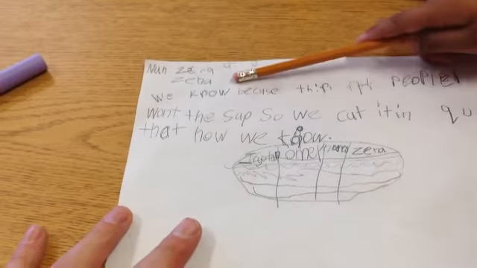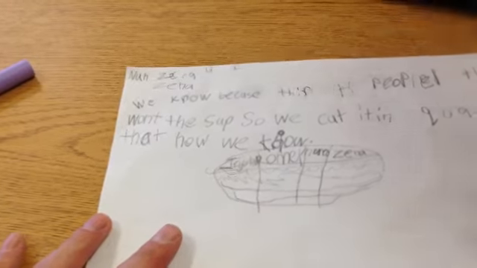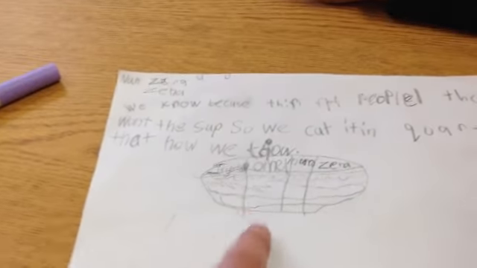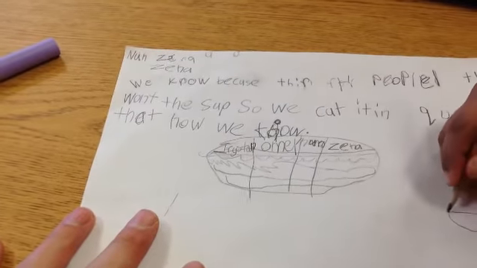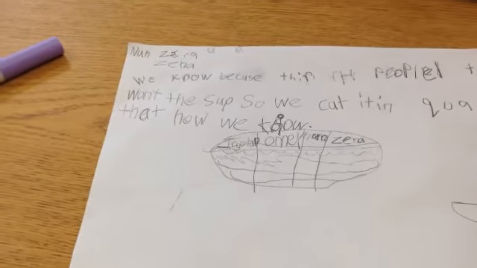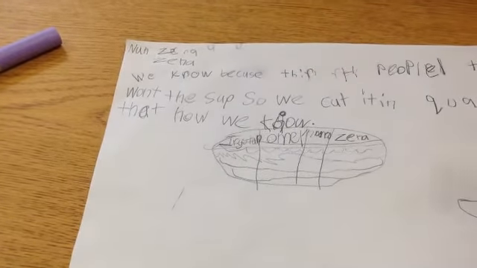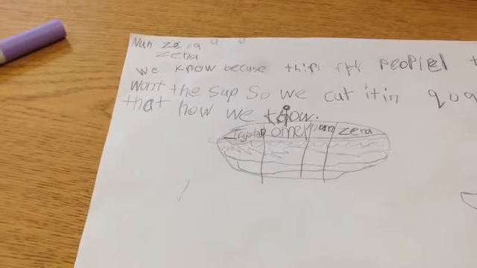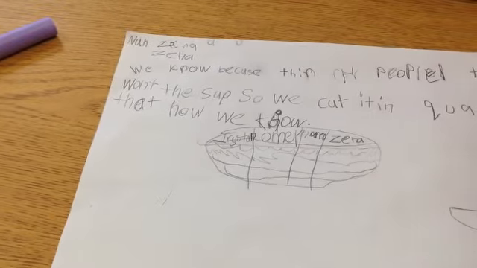First, we write our name because we don't want anybody to be. Okay, we don't have to worry about your name. Now, tell me what you did here. So you drew a picture of the sub, and how did you cut the sub? Do quarters. And why did you do it into quarters? Because there's 4 people that want the sub. So we cut into quarters because there's 4 people and quarters there are 4.